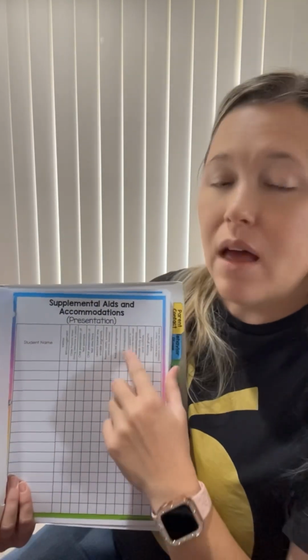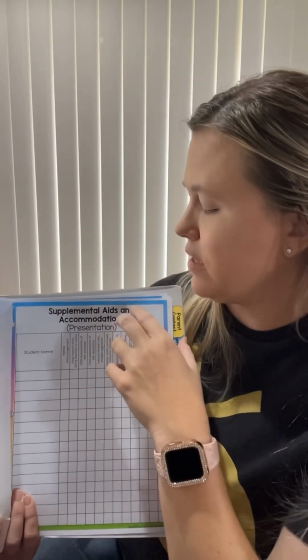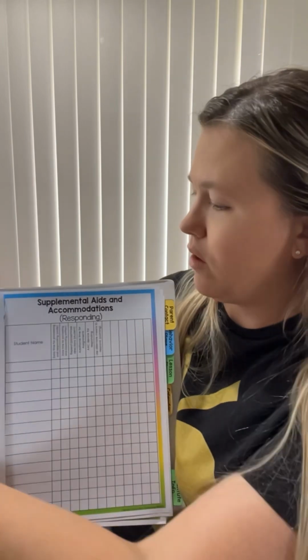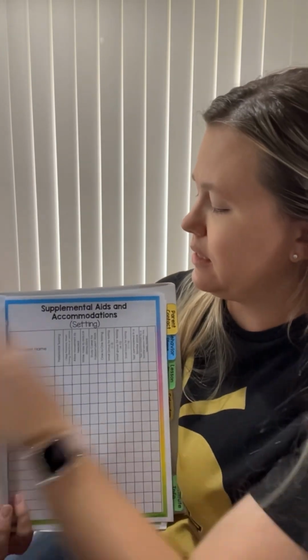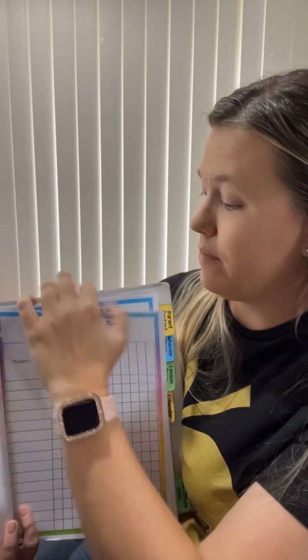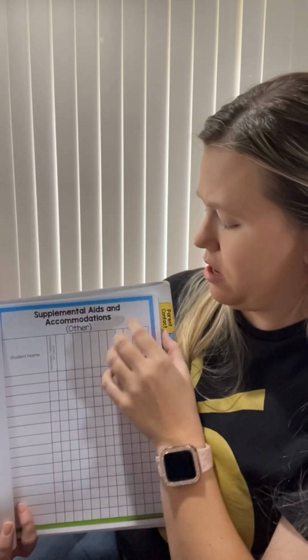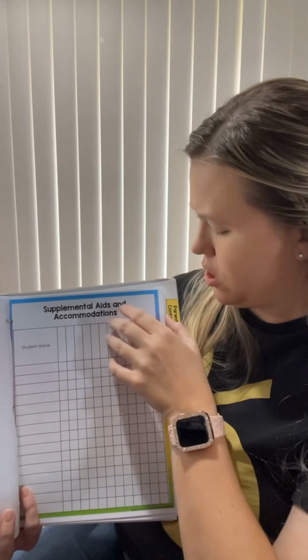The accommodations tab has them written down in different varieties, so broken down by category, so presentation, responding, setting, scheduling, other, and then there's also a blank one where you can write them in however it works best for you.